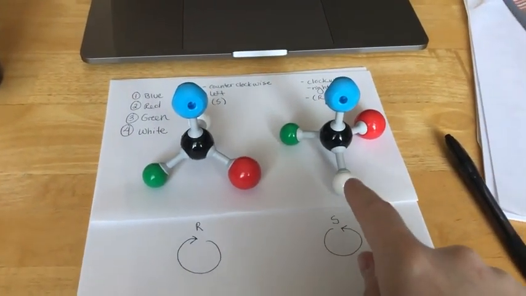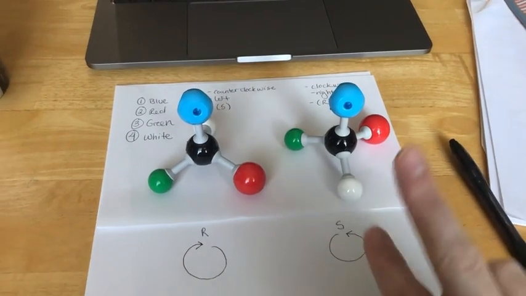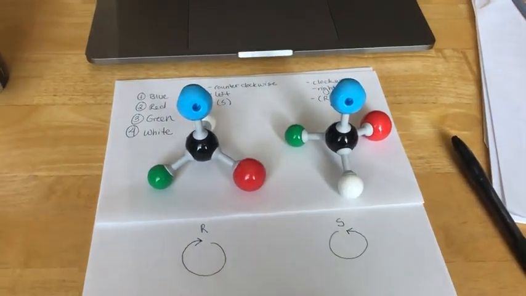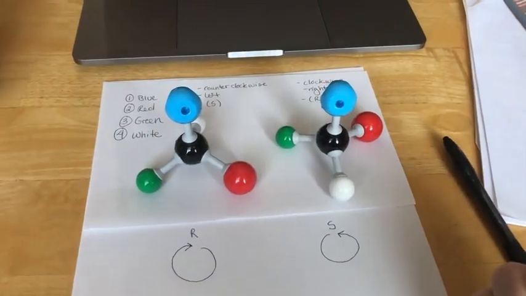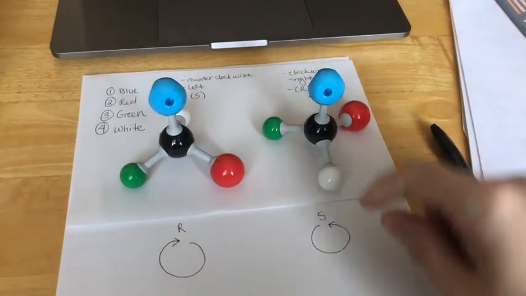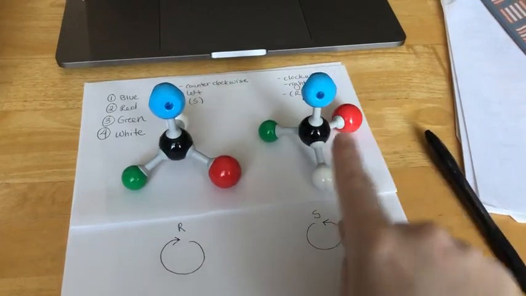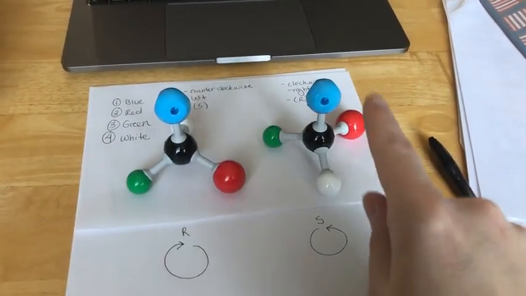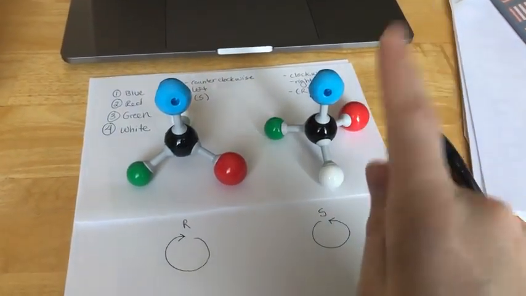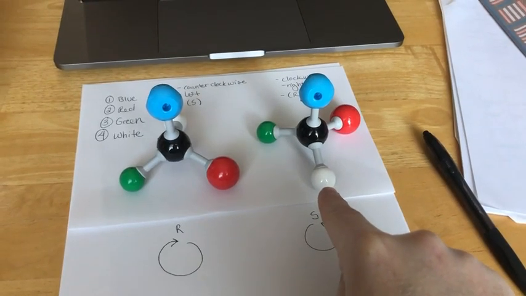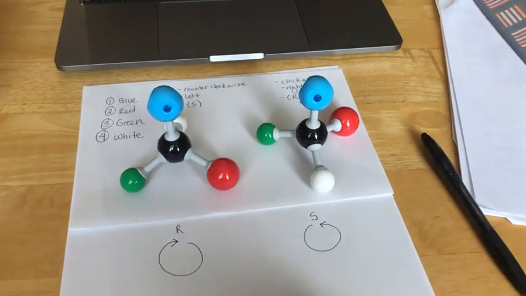So if your lowest priority atom's in the front, you're just going to flip or choose the opposite result from what you would expect. And we already determined this was an S molecule, right? So this tells us, okay, we have an R conformation, but our lowest priority atom's in the front, so it's actually an S conformation.